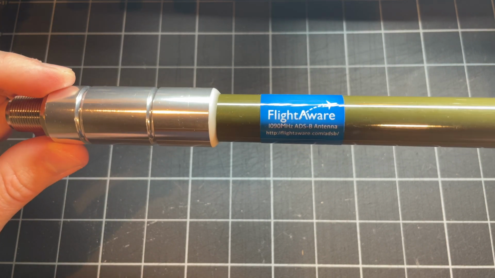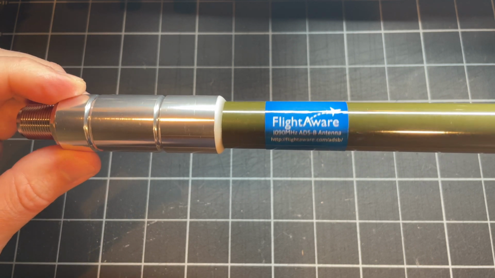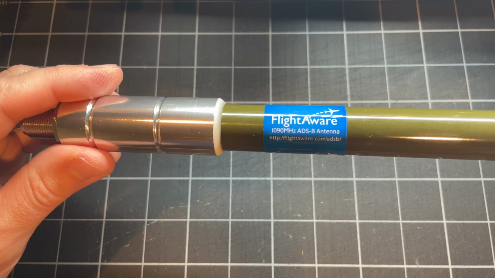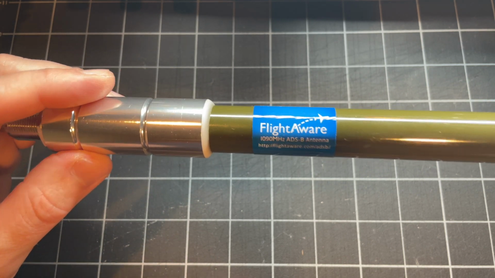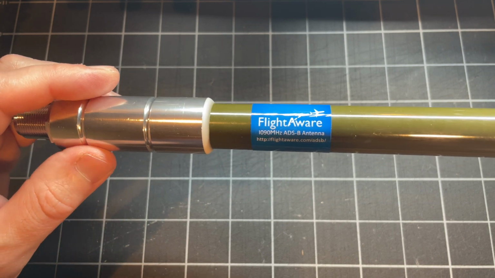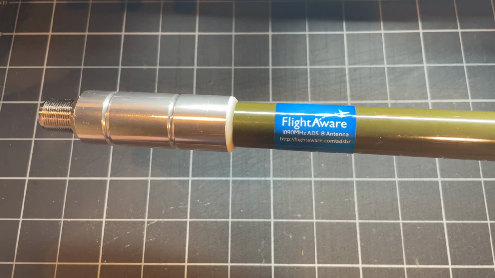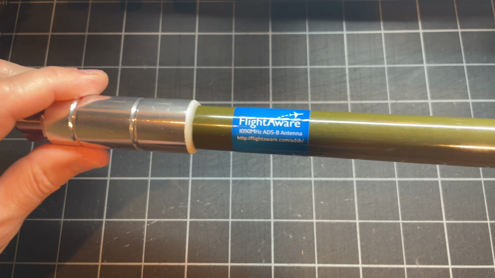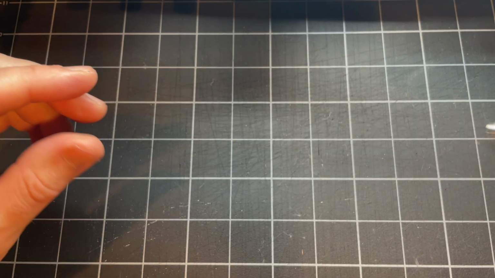I've seen them at other places for much more than what FlightAware is selling them for from other manufacturers. I think FlightAware is trying to encourage as many people as possible to put their antennas outside. You will get much better signal coverage putting an antenna outside. It'll give you more airplanes to view from your own station, and it also helps FlightAware out when you do something like that, letting them have better coverage, obviously.